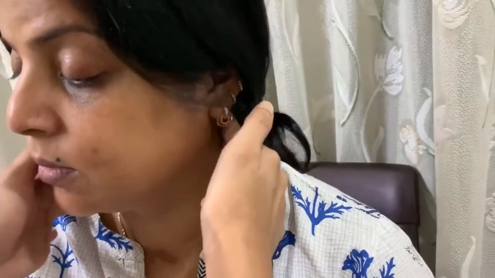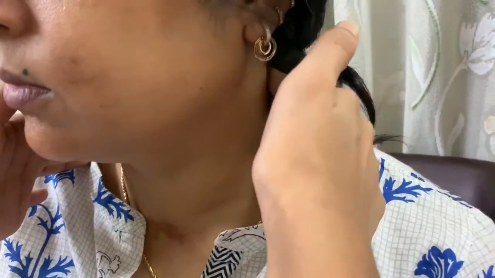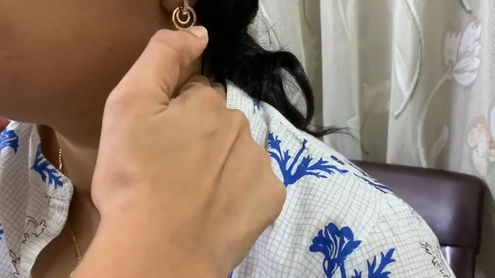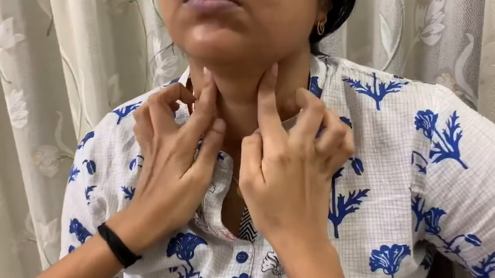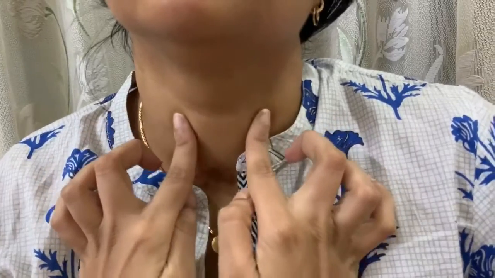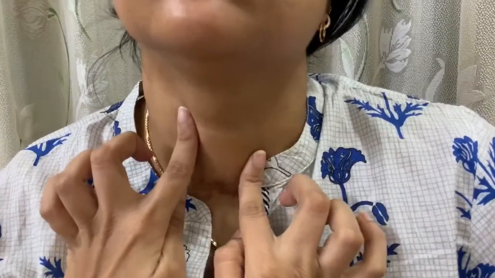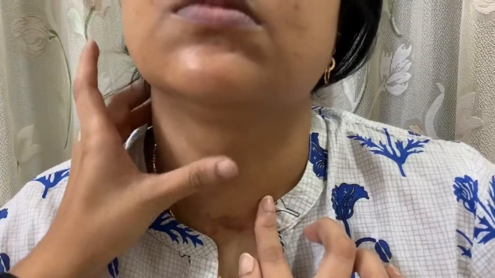Now palpate the posterior cervical chain along the posterior edge of the sternomastoid. And now inspect and palpate the trachea for deviation. Place your finger along one side of the trachea and note the space between it and the sternomastoid.